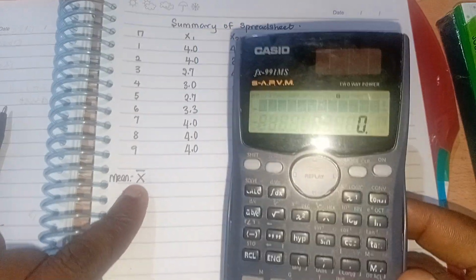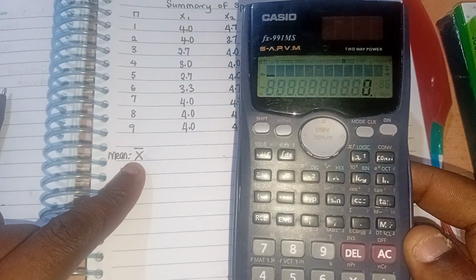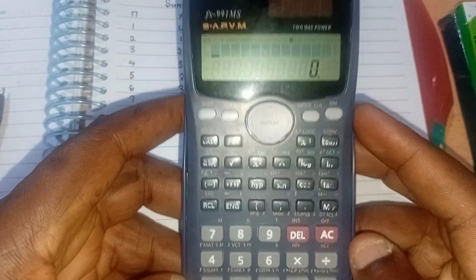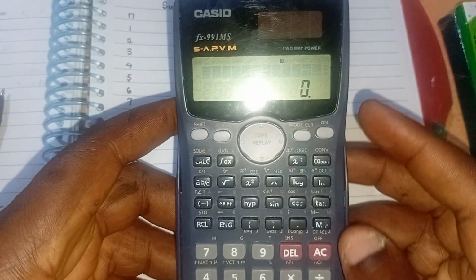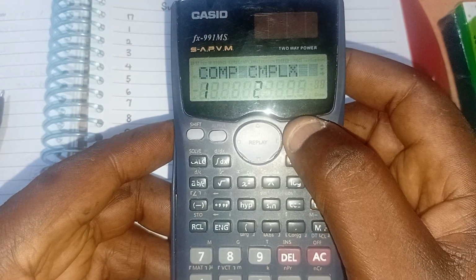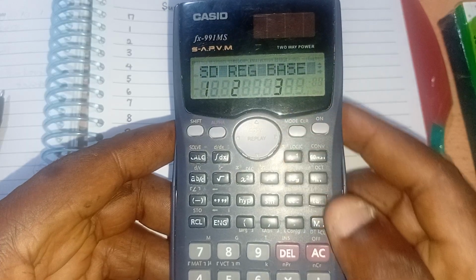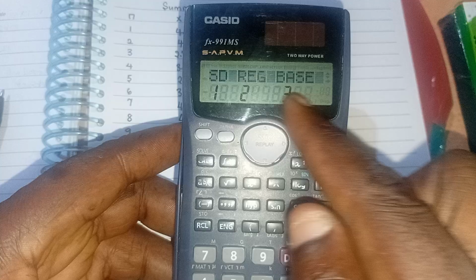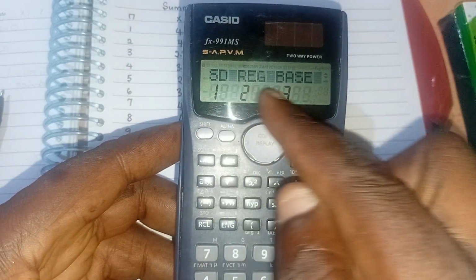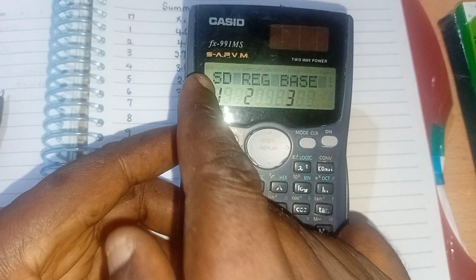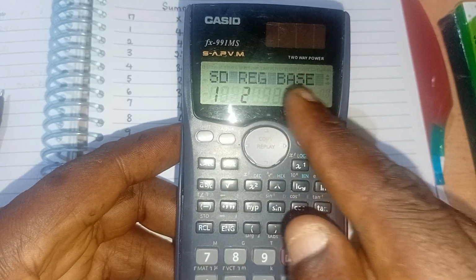Now we want to calculate X bar. So to do that, first we change to standard deviation. How do you do that? Write it down. You press mode, 1. You press mode 2. This mode must be pressed twice. If you press this mode twice, this will be displayed. So this is standard deviation, this is regression analysis, and this is base number.